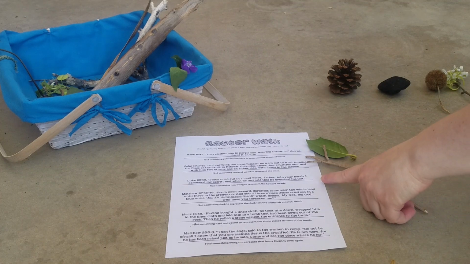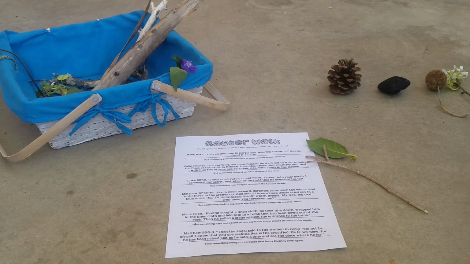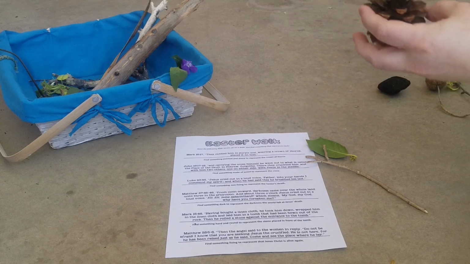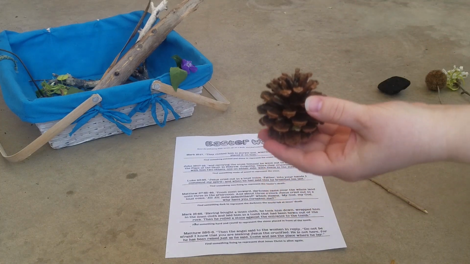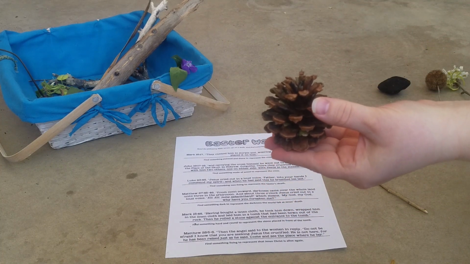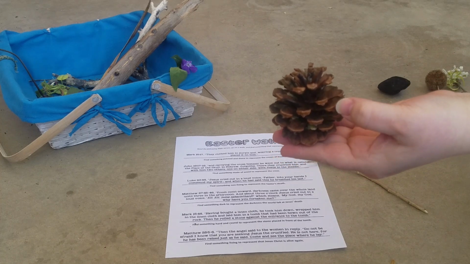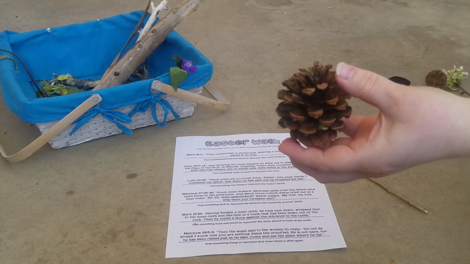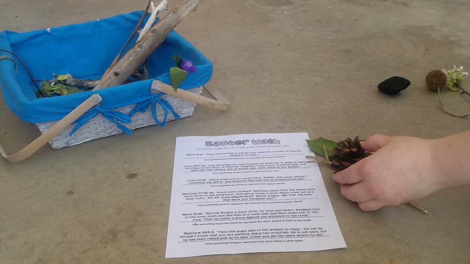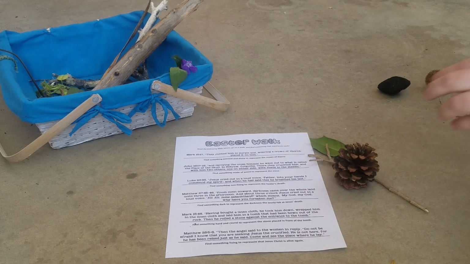Next, we were looking for something non-living, and we found a pine cone. And if the pine cone was still on the tree, it would be living. But we found this pine cone on the floor, and so now it is our non-living object. In Luke, the Bible says, "Jesus cried out in a loud voice, 'Father, into your hands I commend my spirit.' And when he had said this, he breathed his last."